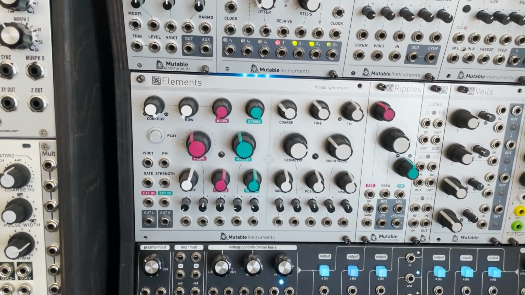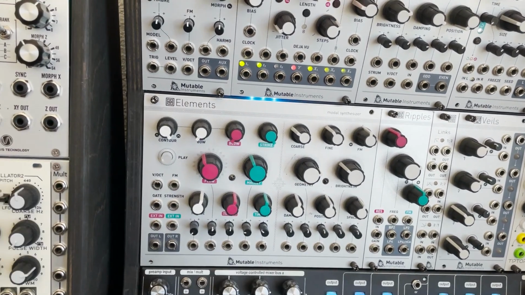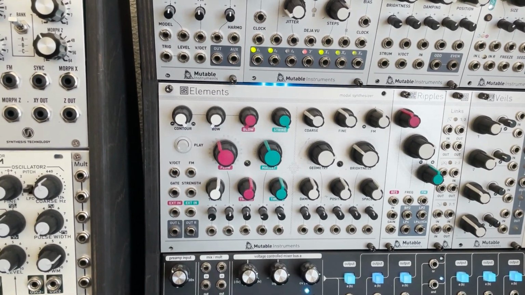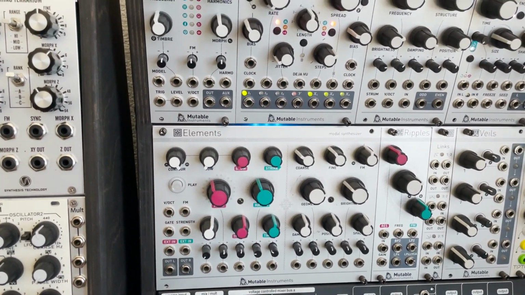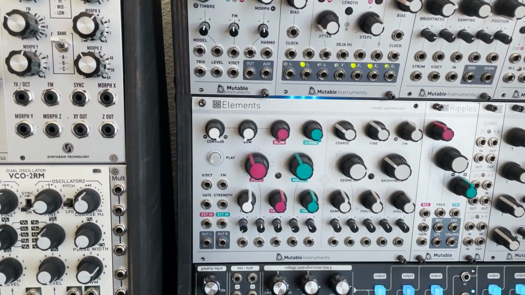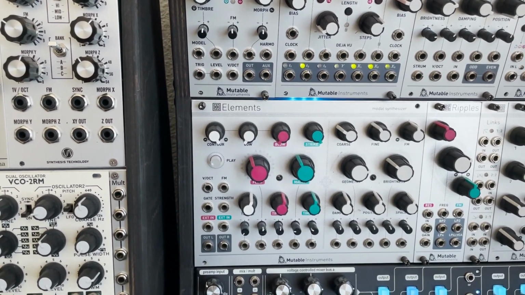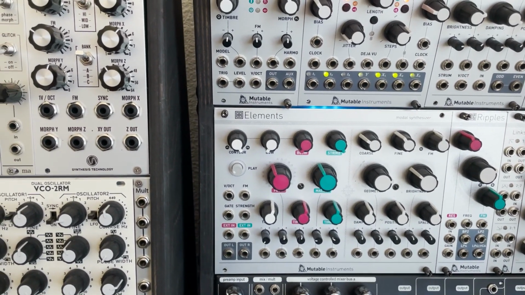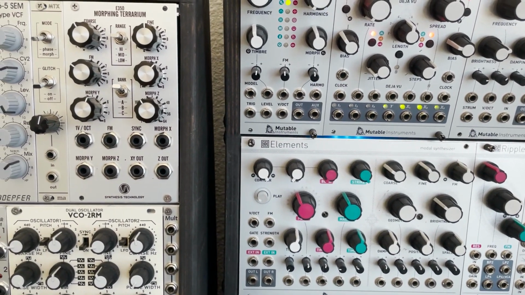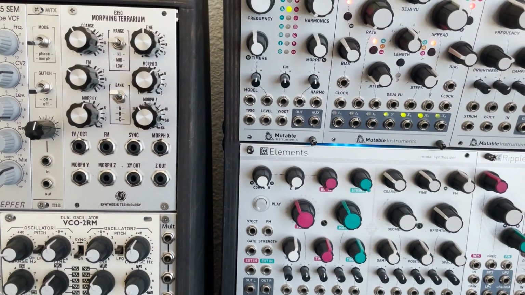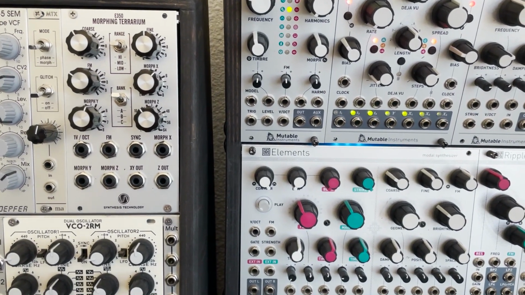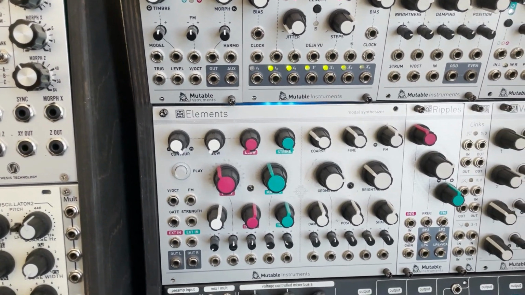Here we have the Mutable Instruments Elements, which is very complex Rings with more functionality. It is also stereo, and there's much more possibility for exploration of different mallet style sounds, and I primarily use this for leads, or actually very resonance sounding backgrounds. Pretty interesting as well, like pads.